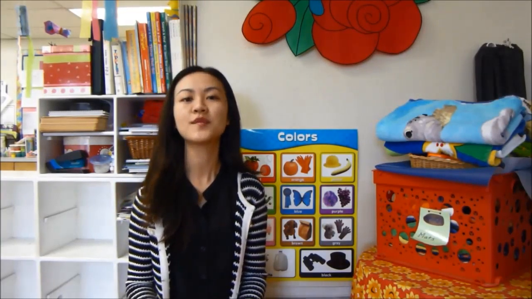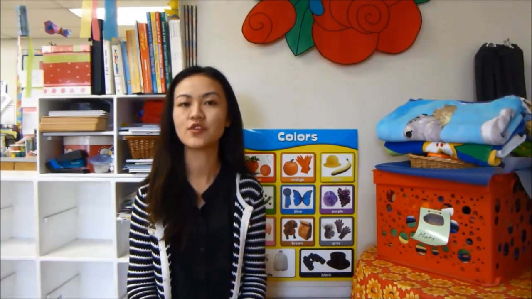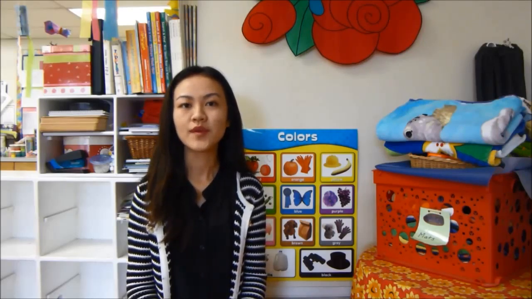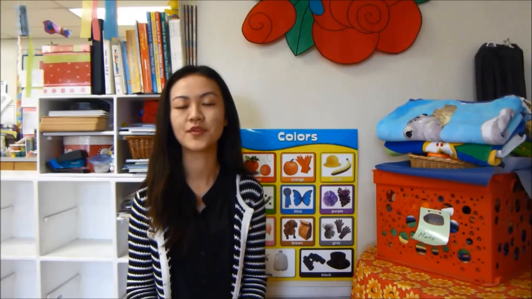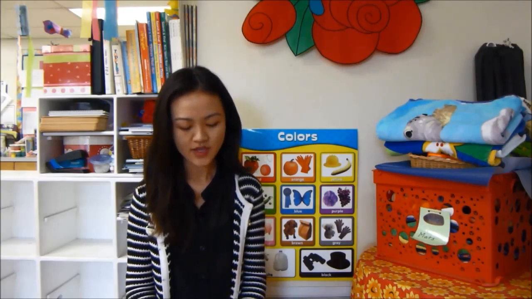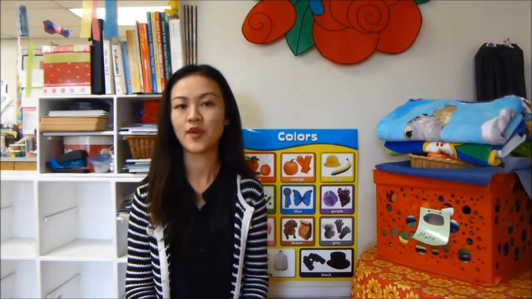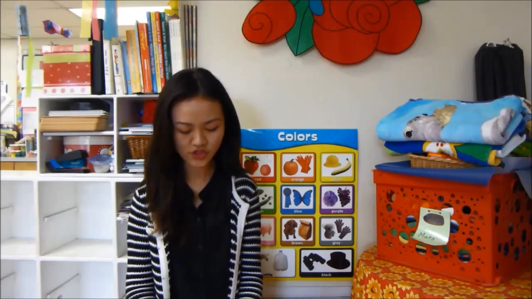My name is Grace, and today I'll be talking about the SDAIE strategy of using reference charts. So to begin with, SDAIE is a teaching approach that allows English learners to access the standard curriculum through various different strategies. So the specific one I'll be talking about will be reference charts. So what are reference charts?